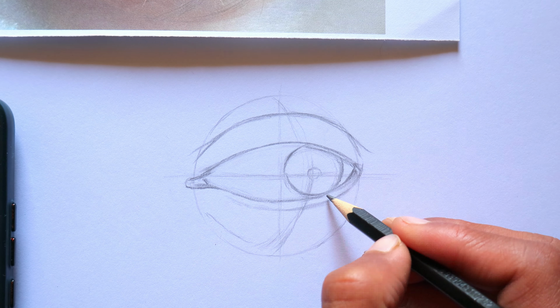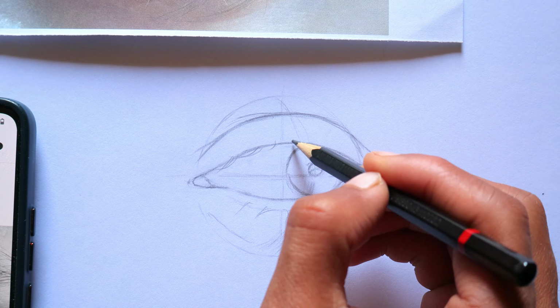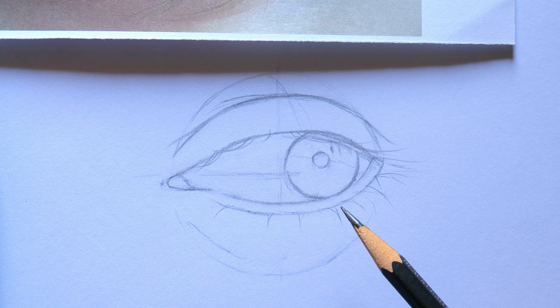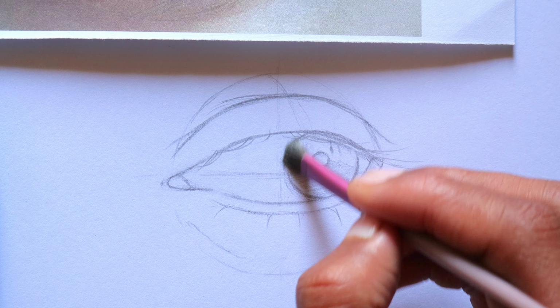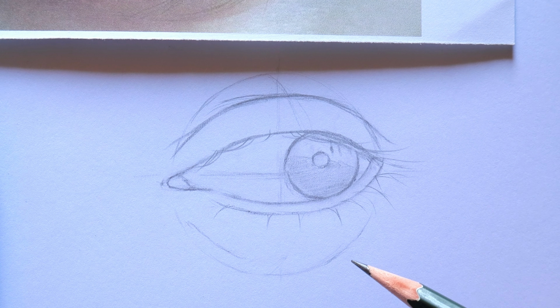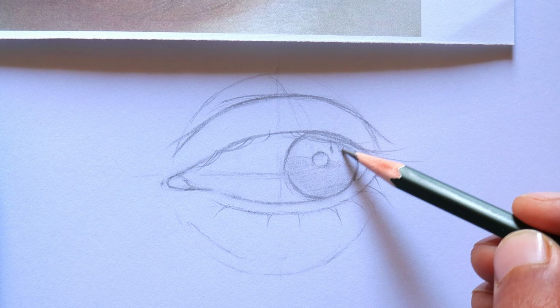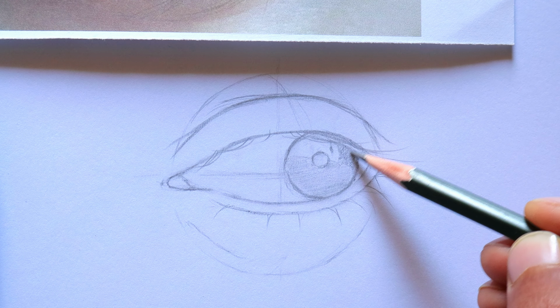So yeah, here our outline is ready, and I'm moving towards the shading part. I start with the basic shading. I'm using an F pencil to create the first layer of shading, then I will blend it with the soft paintbrush. Then I took a little darker pencil, HB, to shade the upper part of the iris, and then I will blend it with the blending stump.